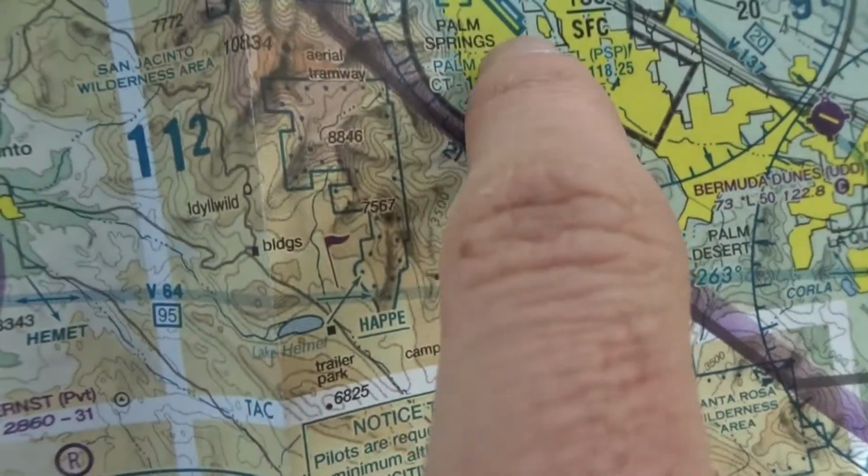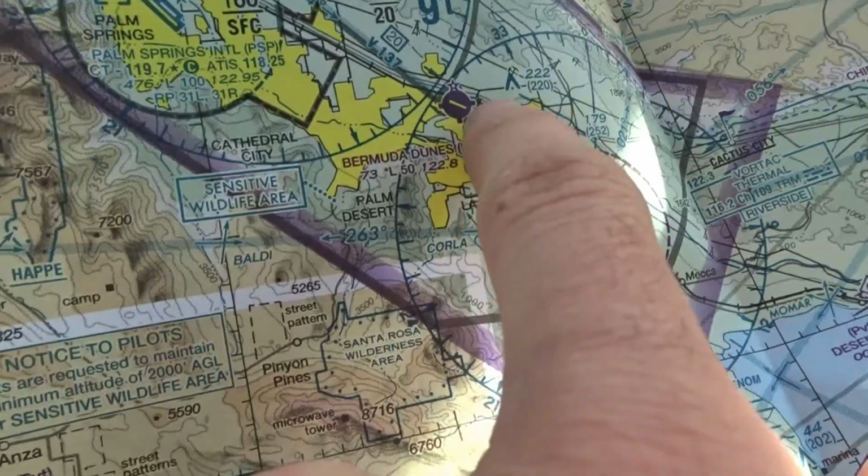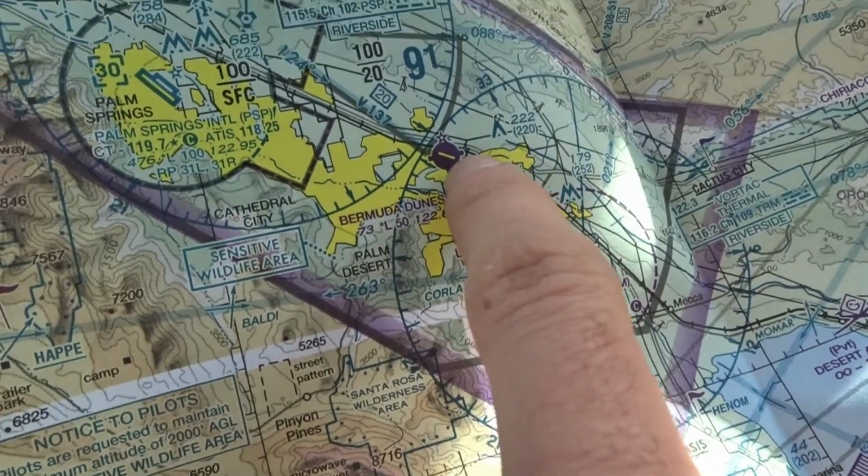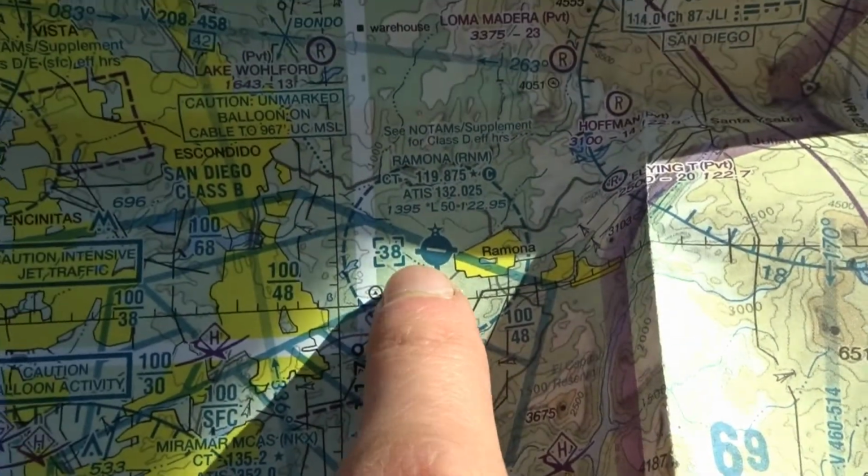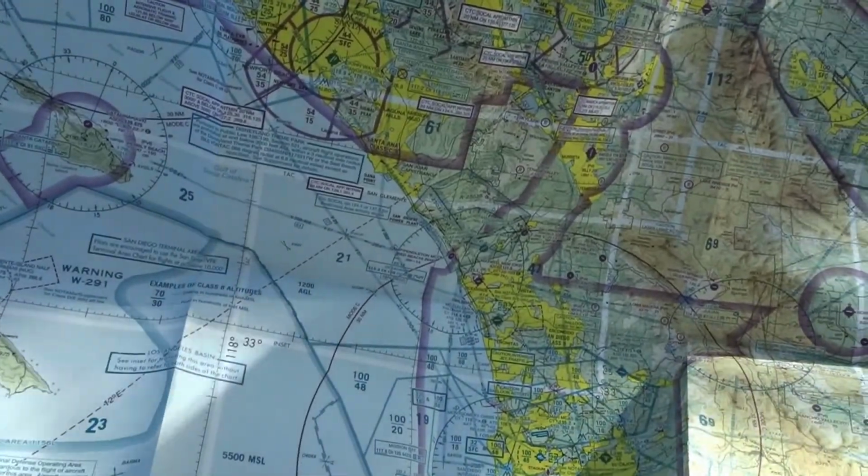You know, this would be another airport, Palm Springs over here. Here's, for example, an airport without a control tower. You can see that in the magenta or the purple color versus a blue one that says that yes, this one has a control tower. So stuff like that. Hopefully this gives you a good idea of what I'm looking at this week as well.